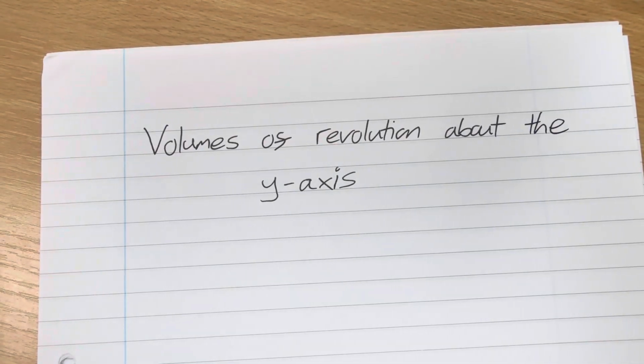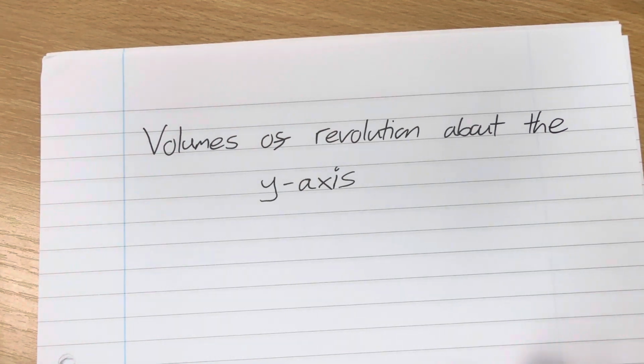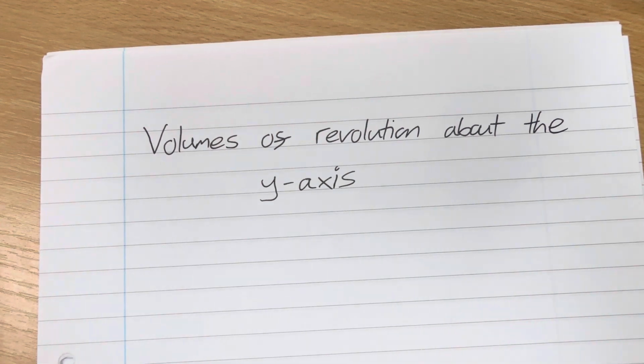In this video, we're going to derive the formula to calculate the volume of revolution of a curve revolved around the y-axis, and then I've got one example. Very similar to the x-axis, so I don't want to spend too long on this video.